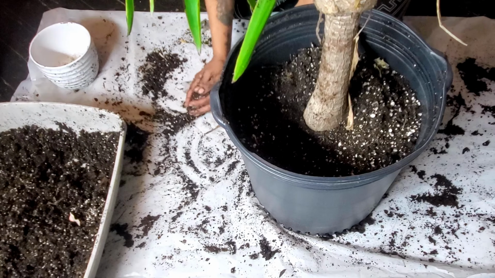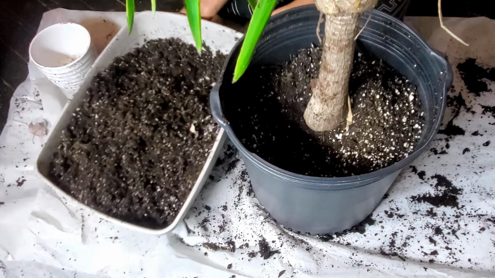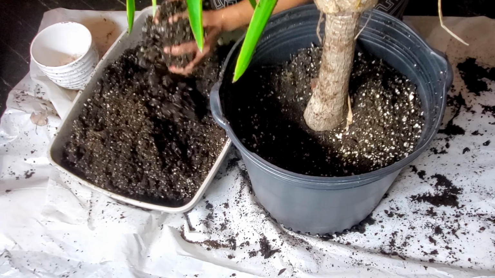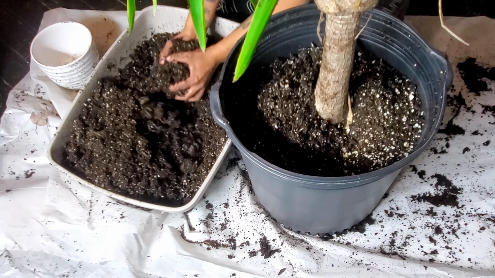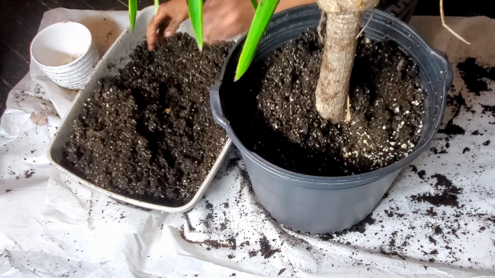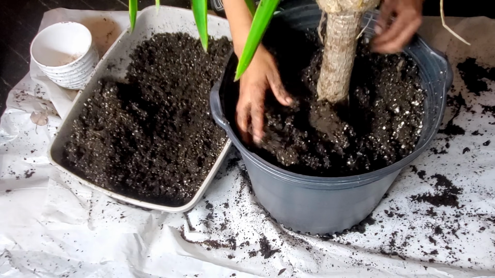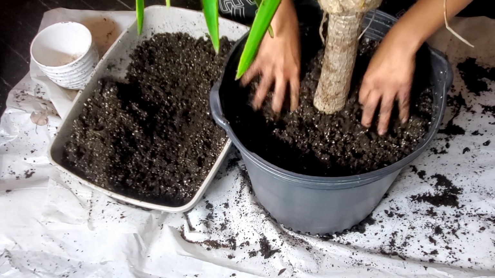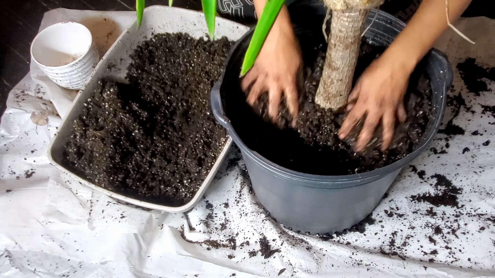filling up the top. I'm wondering how high should I go with the soil because I don't want this plant, which is going to be very top heavy, to topple over. So I'm wondering how much of the stem or the stalk I should be covering. What do you think? Let me know down in the comments below. How high would you put that soil in the pot?